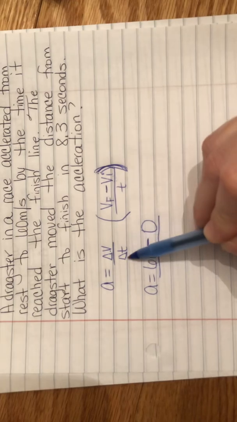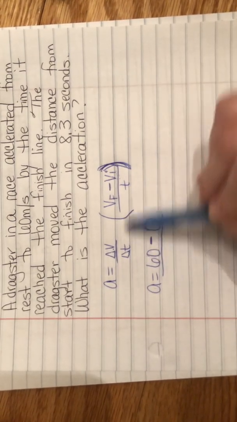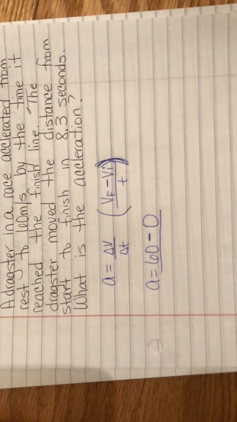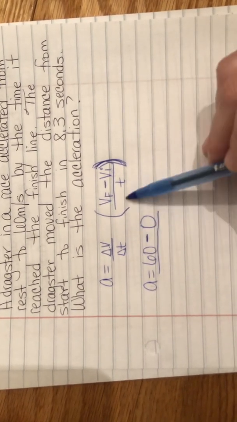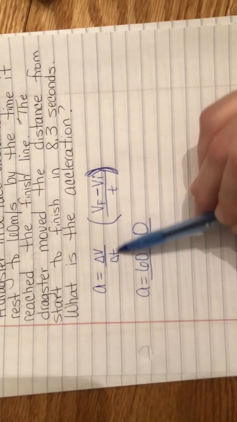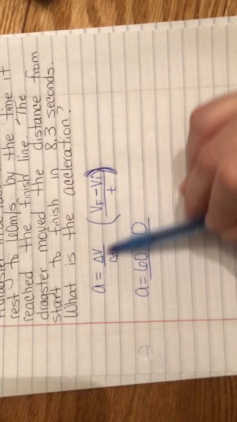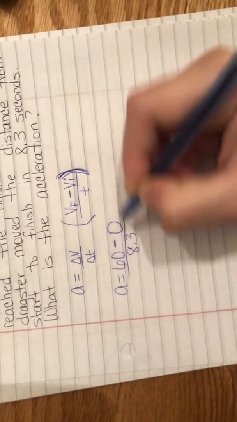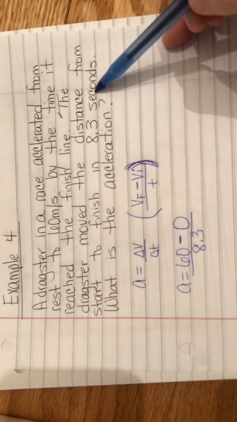So that change in time and time, that is the same. At some point later on, maybe when you get to 11th or 12th grade physics, it might actually give you time 2, time 1, or whatever. But for right now, just a change in time is time. You don't have to figure out how to change it. You just say time. So the time is 8.3 seconds. I know that. It told me in the word problem.